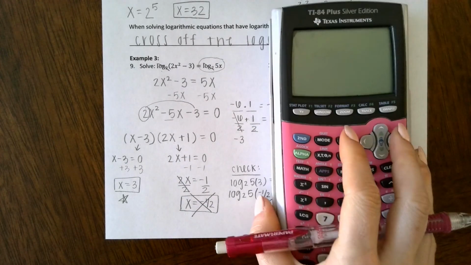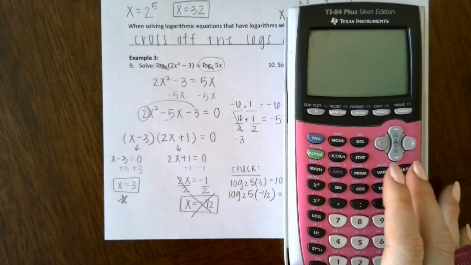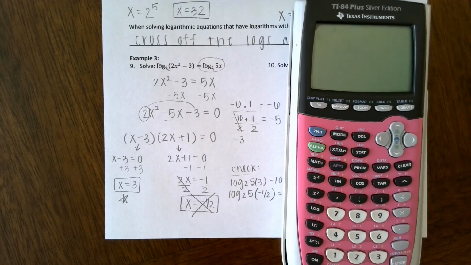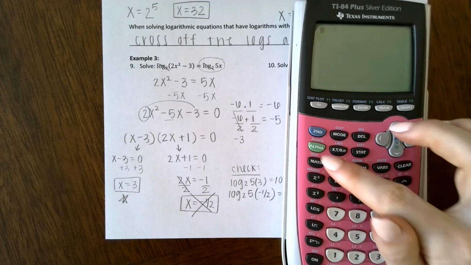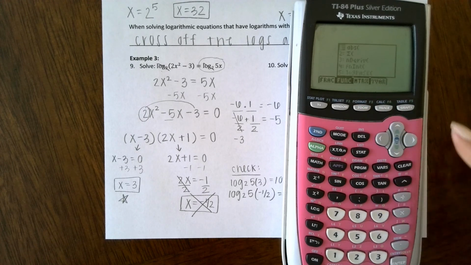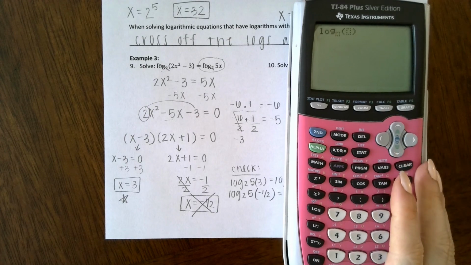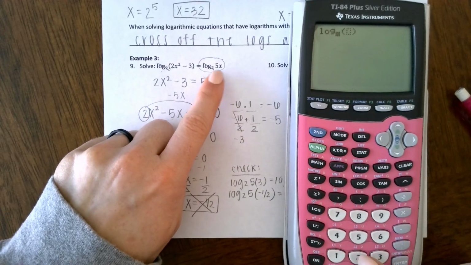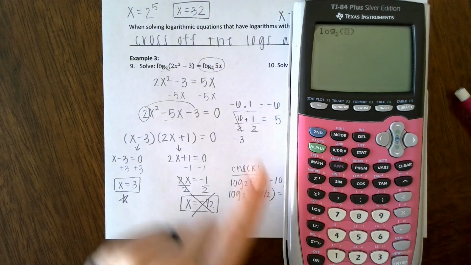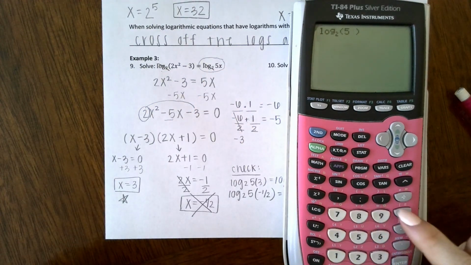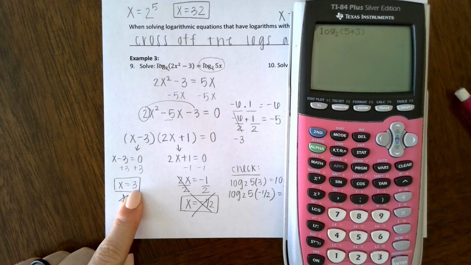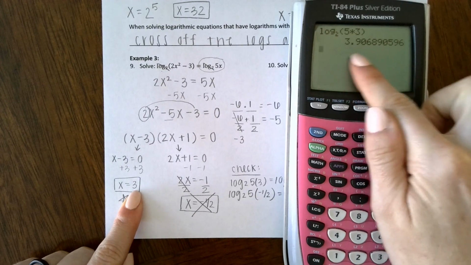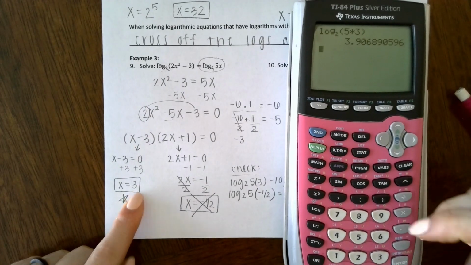You could also use your calculator to help you check. So when I turn this guy on, I'm going to my alpha window 5 to pull up my log here, and I'm going to type in everything that I did to plug stuff in. So my base was 2, and then I did 5 times 3. That gave me a weird answer, but an answer.